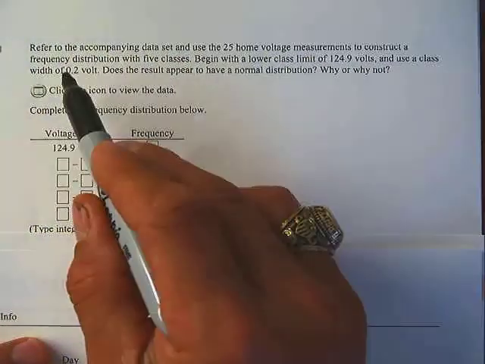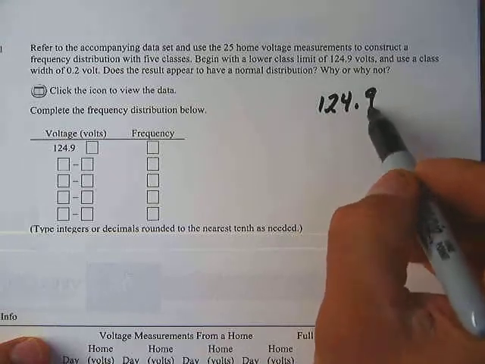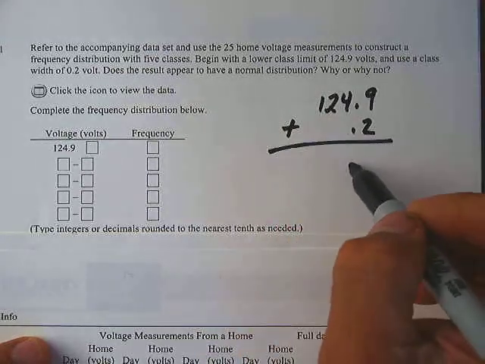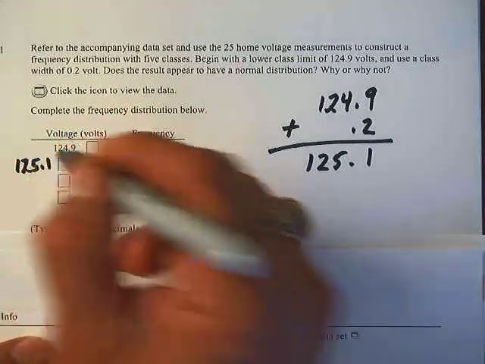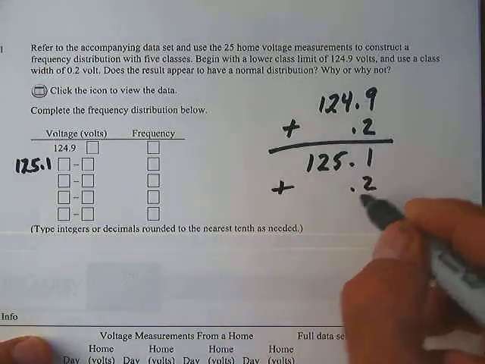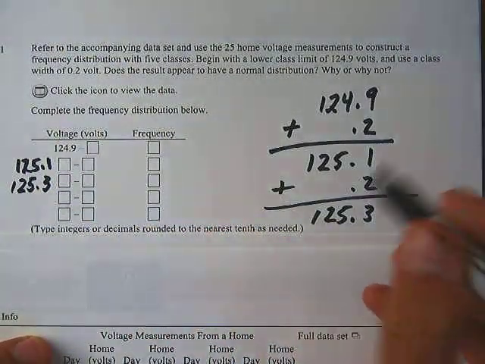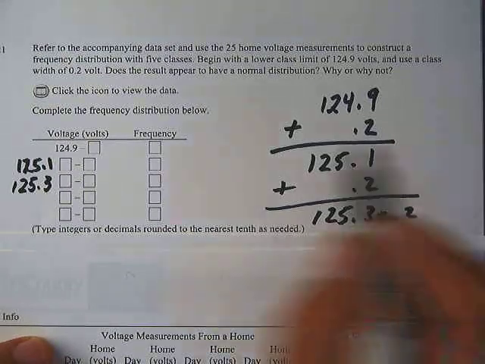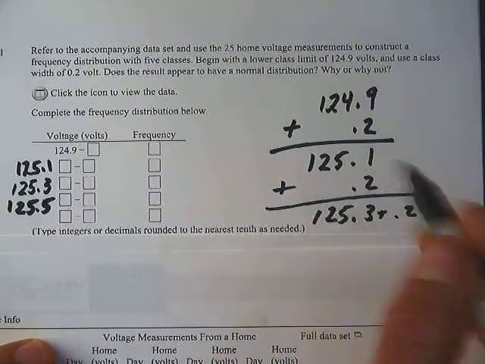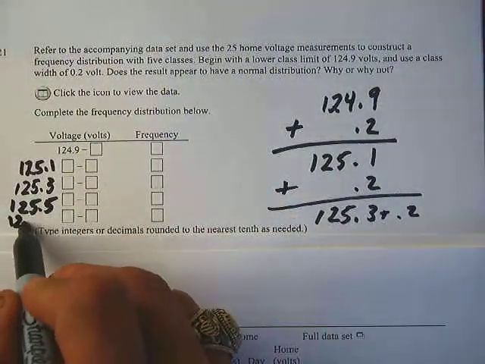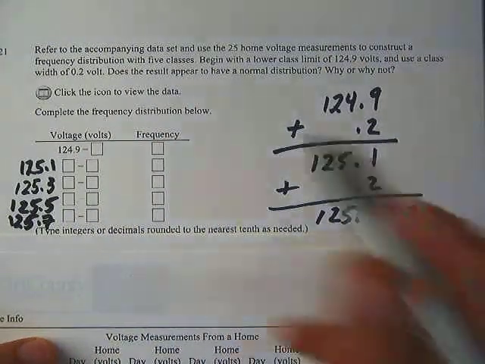The class width is 0.2, so I like to go vertically with mine. That would be 124.9 plus 0.2, and that'd be 125.1. Add plus 0.2, 125.3, and then keep adding plus 0.2, that'd be 125.5. Add the next one and keep going, and that's how you do it. So that'd be 125.7. Oh, that's it, sorry.